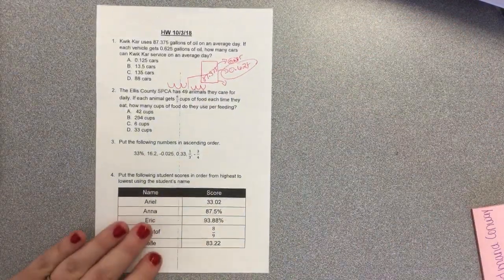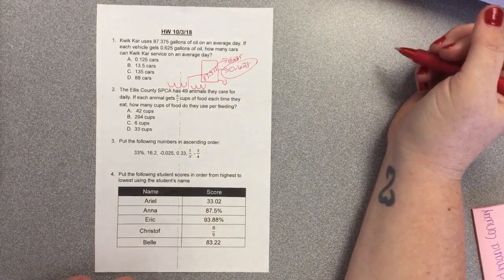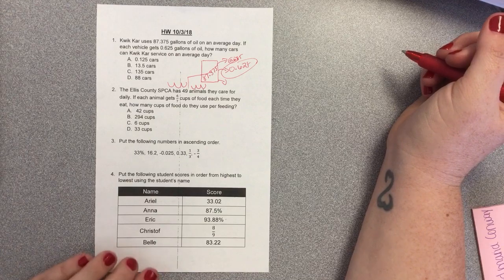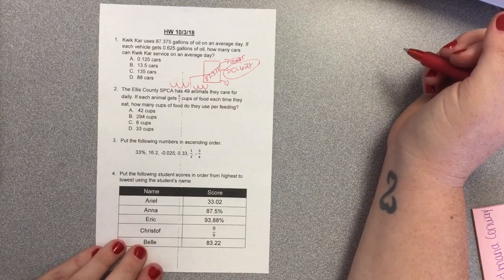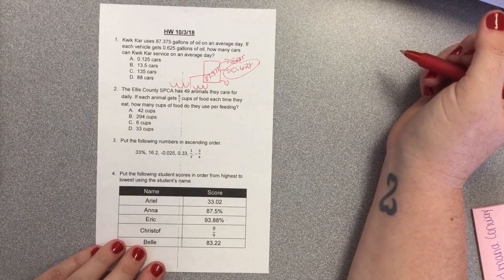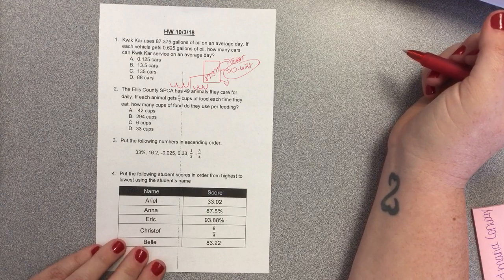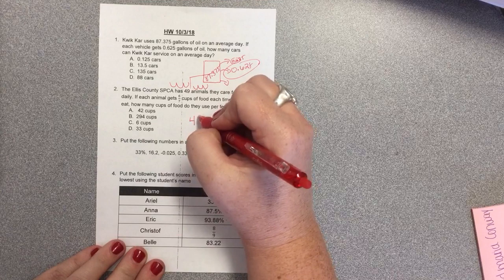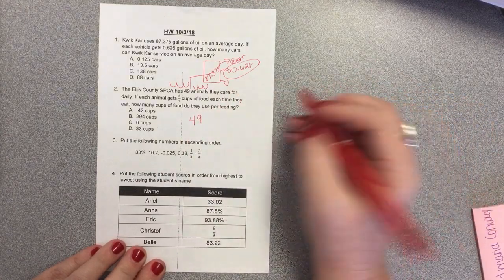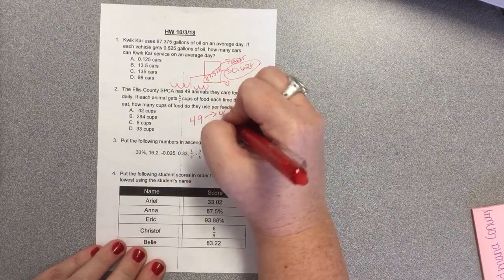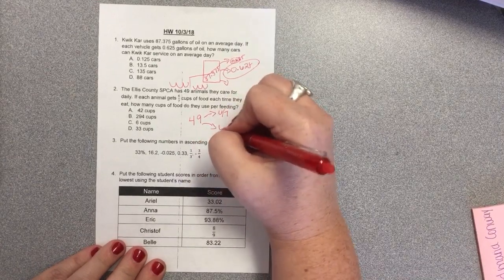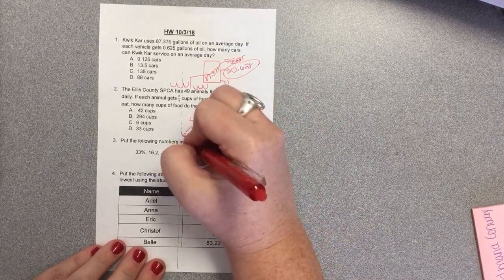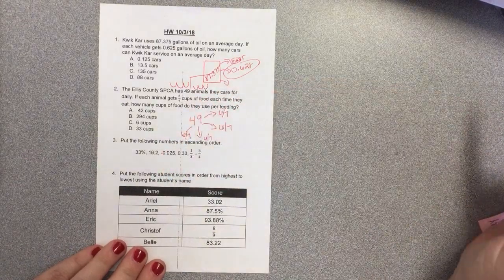Okay, number 2 says the Ellis County SPCA has 49 animals they care for daily. If each animal gets 6/7 cups of food each time they eat, how many cups of food do they use per feeding? So if I have 49 animals, and I know one of them gets 6/7, another one gets 6/7, another one gets 6/7, another one gets 6/7.